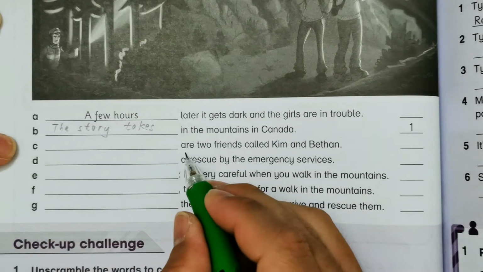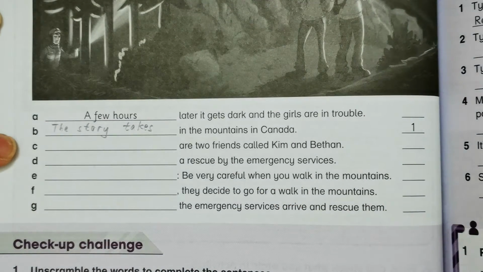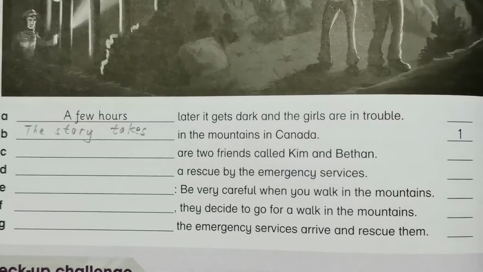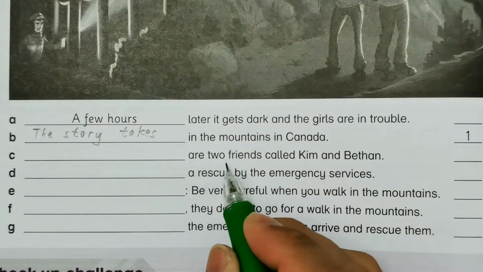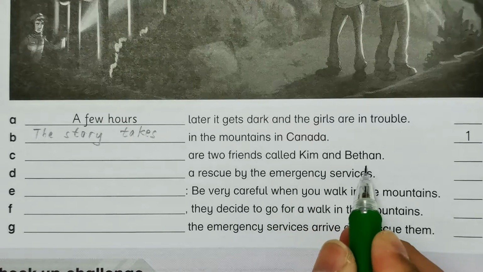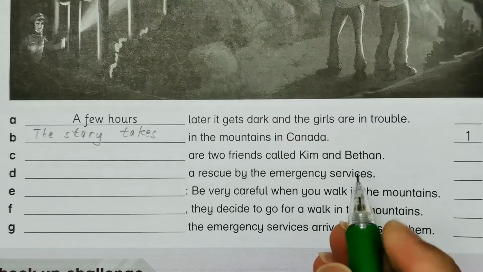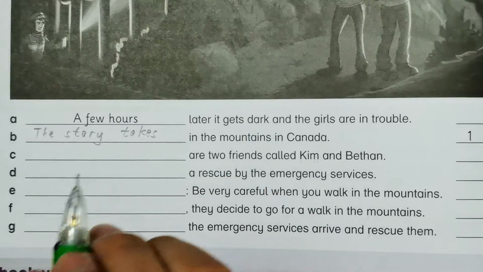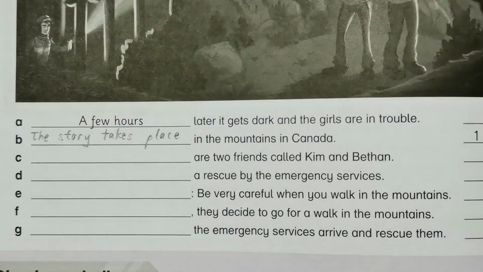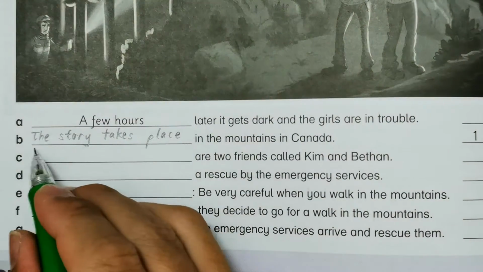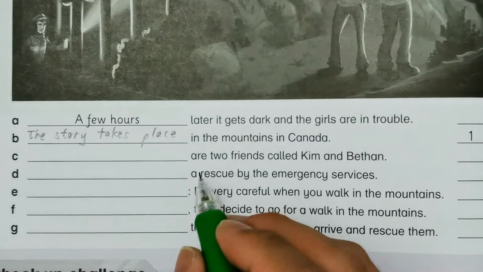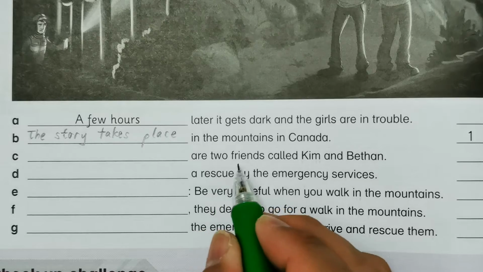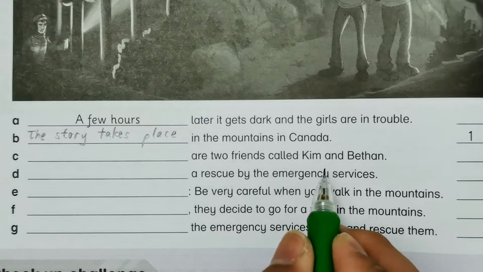And C, so maybe I maximize it a bit. Are two friends called Kim and Beaton. So I already erased this one, so we left this place here. And C, are two friends called Kim and Beaton.